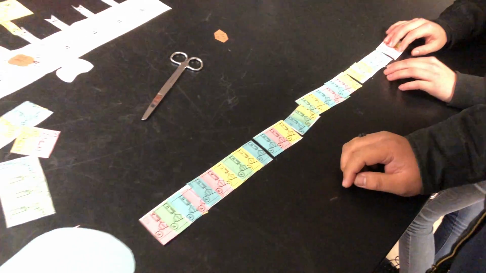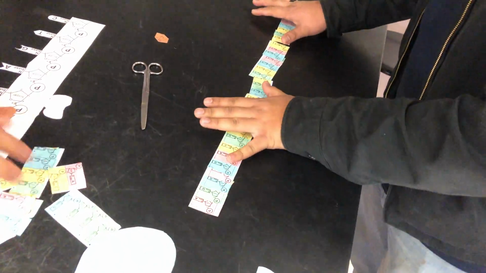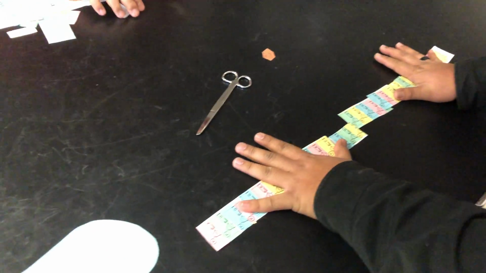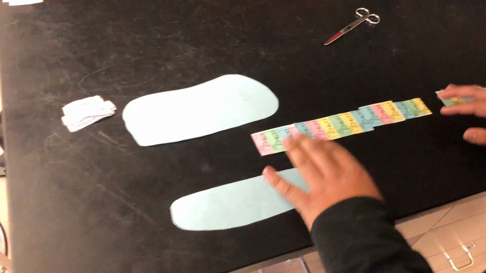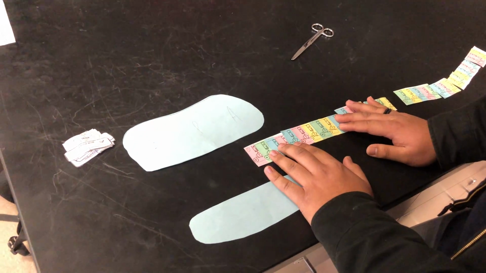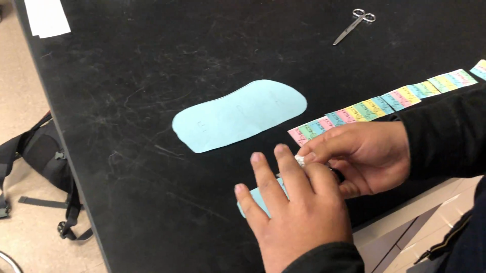Okay. So, moving on to translation, the new mature mRNA strand enters the ribosome. So the first codon will enter into the A site, which is the attachment site.